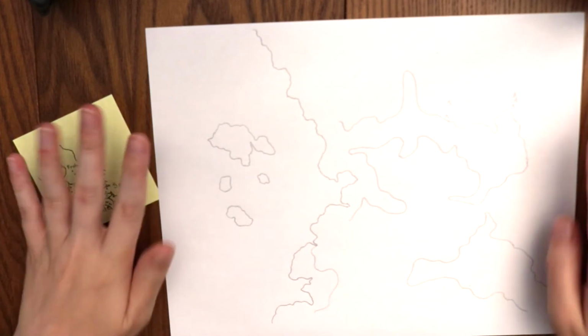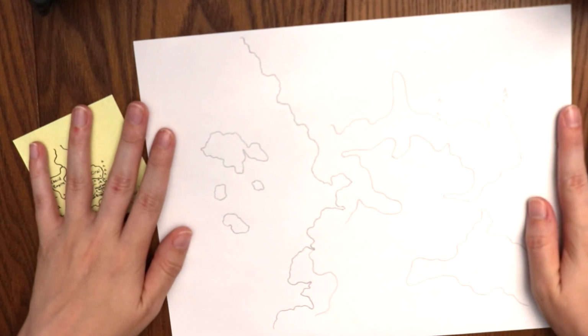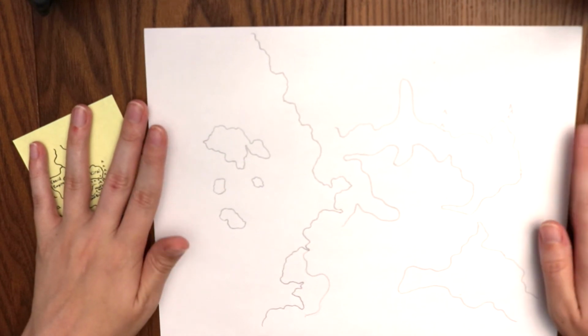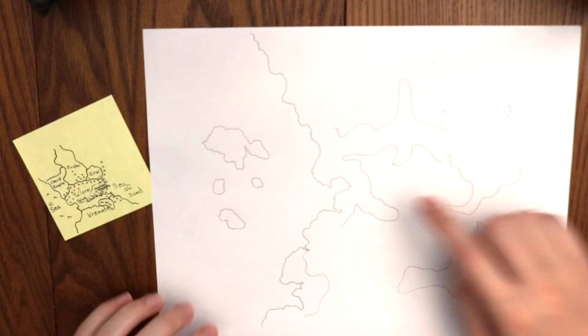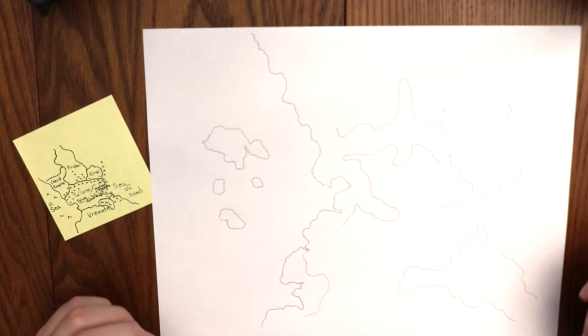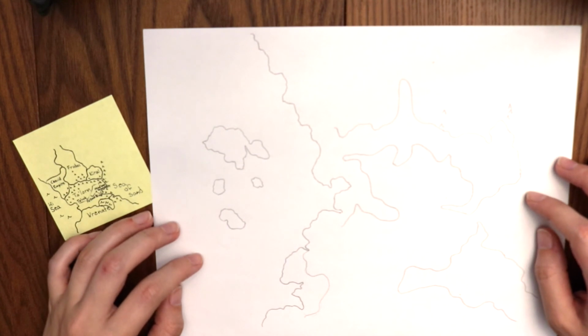So there you go. There's the rough outline of the map, and I'm going to take my time kind of inking it in and filling it in, roughing out the mountain ranges so they look good, and adding all the lettering and stuff like that.